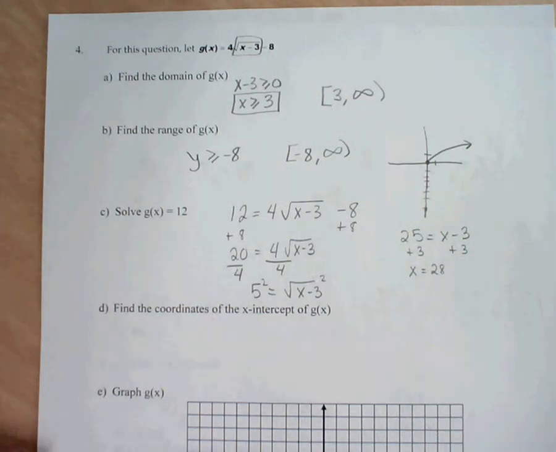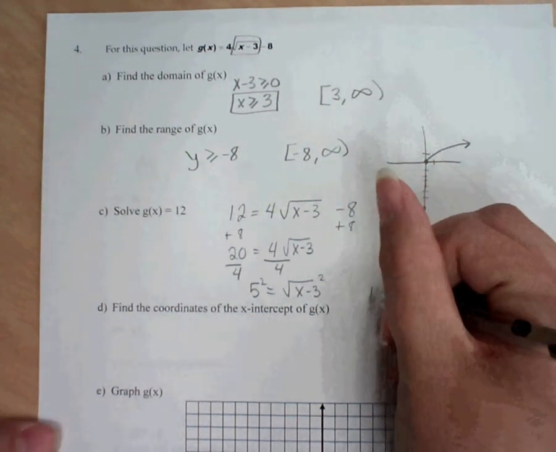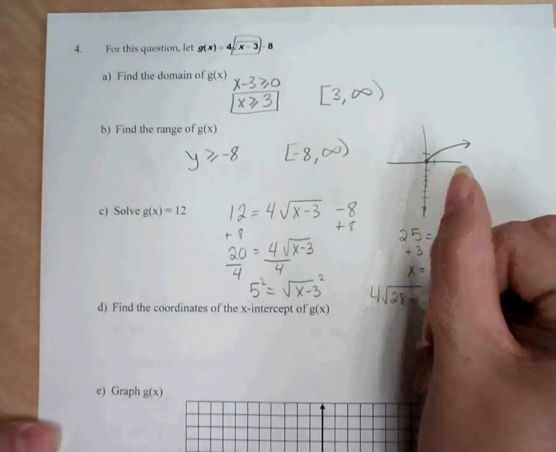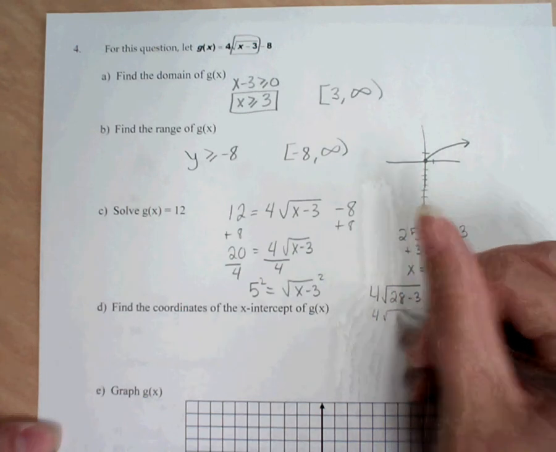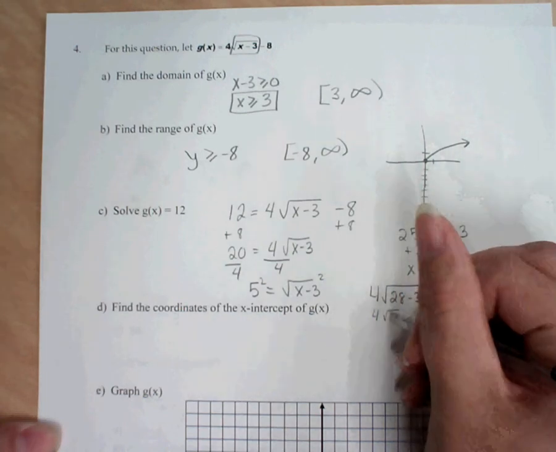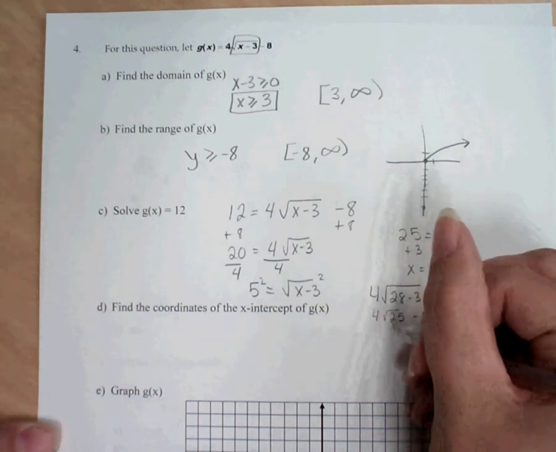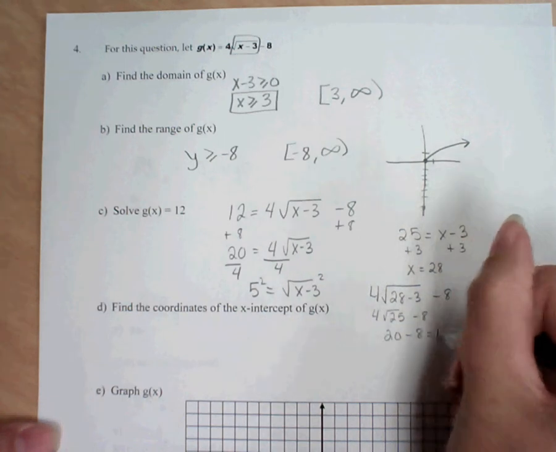It's important with radical equations to always check these answers, okay? So I check it by just substituting in this value for x. So 4 times the square root of 28 minus 3, minus 8. 4 times the square root of 28 minus 3, that is the square root of 25, minus 8. Square root of 25 is 5. 4 times 5 is 20. Minus 8 is 12. So this works.